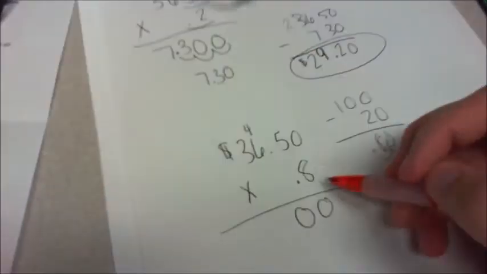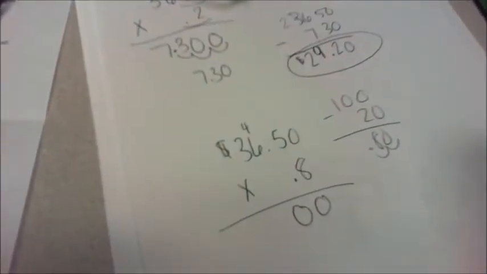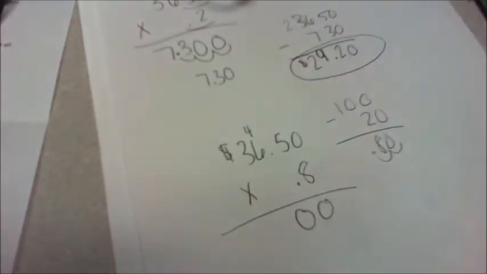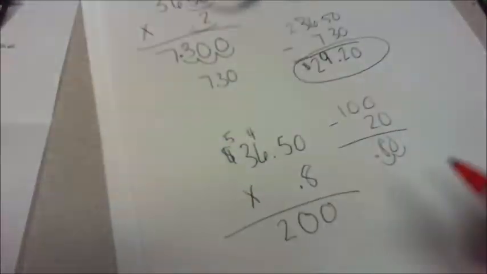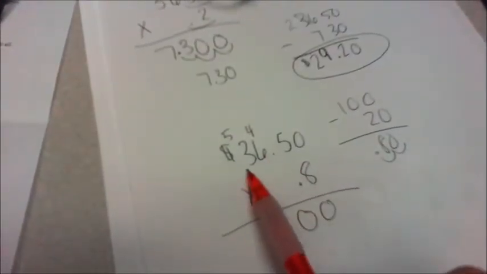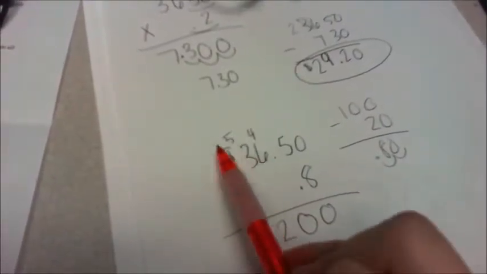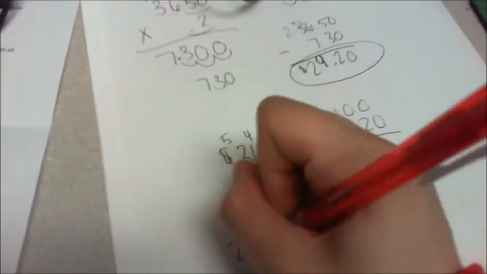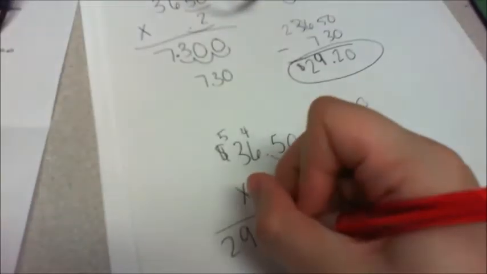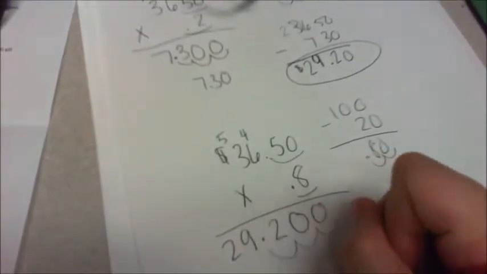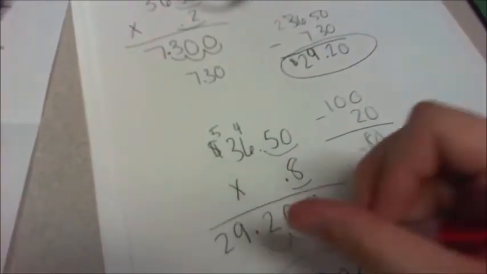Carry the 4. 8 times 6 is 48 plus 4 is 52. Carry the 5. 8 times 3 is 24 plus 5 is 29. Move it 3 decimal places. We get the same answer.